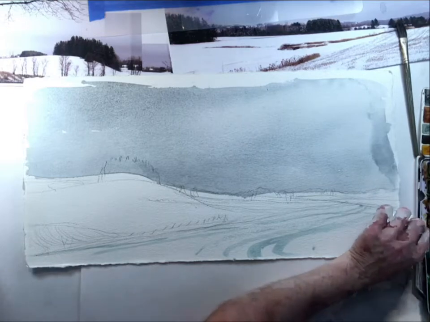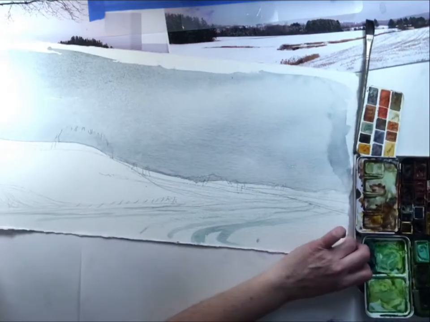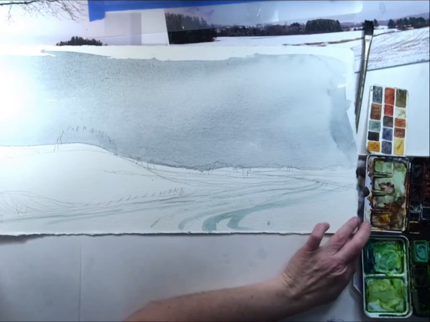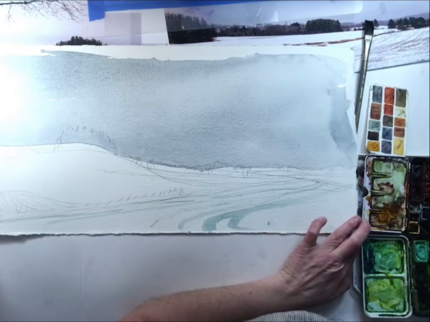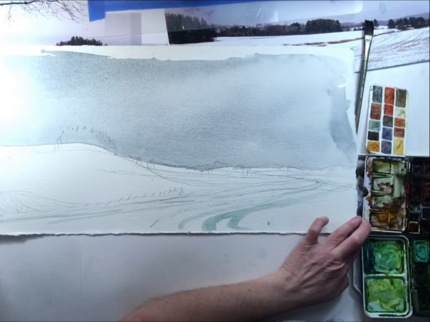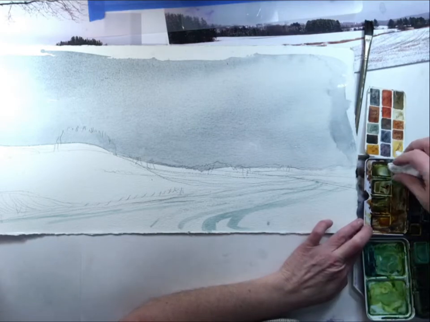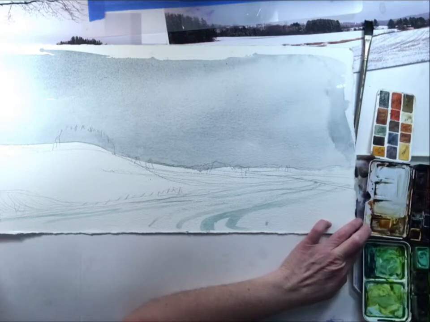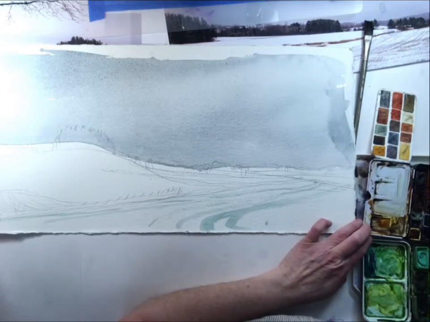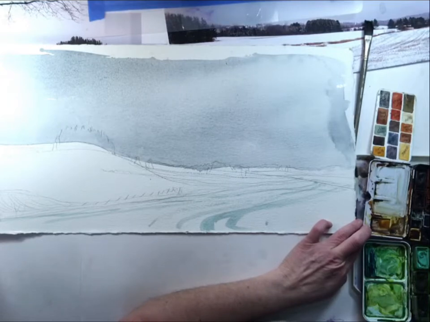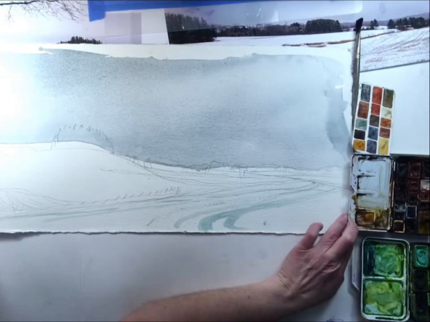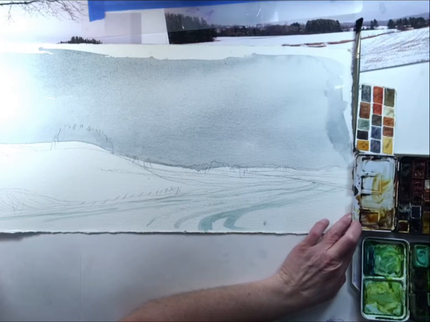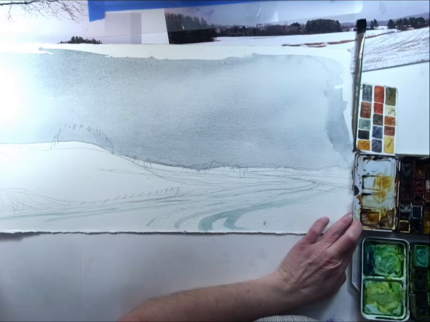Okay, so I am mixing up. I'm getting my browns out. Let's clean that off a little bit. It's good to clean your palette off if you've got some colors you don't really want to introduce here. But all you need is a little space. So I am using some yellow ochre, and I've got some really nice burnt sienna here too.